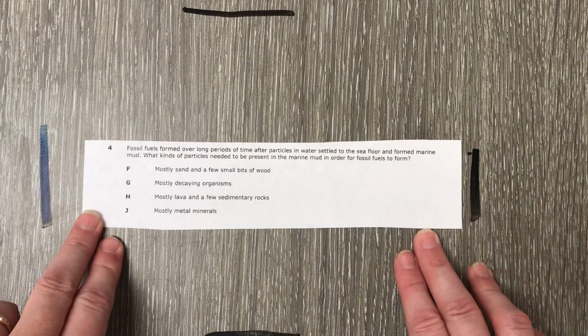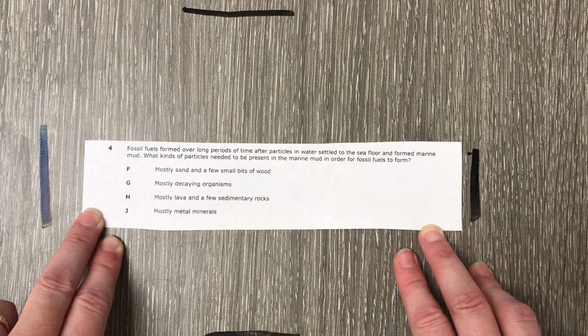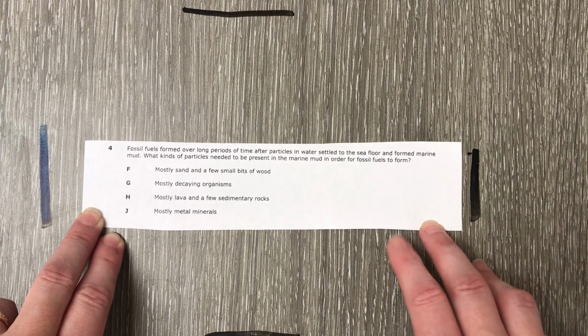Number 4. Fossil fuels formed over long periods of time after particles in water settled to the seafloor and formed marine mud. What kind of particles needed to be present in the marine mud in order for fossil fuels to form? F, mostly sand and a few small bits of wood. G, mostly decaying organisms. H, mostly lava and a few sedimentary rock. Or J, mostly metal minerals.